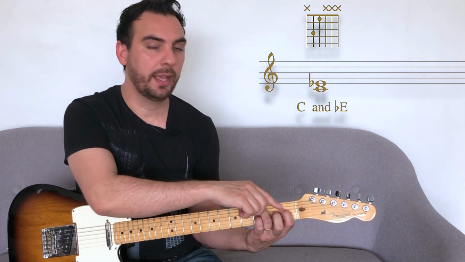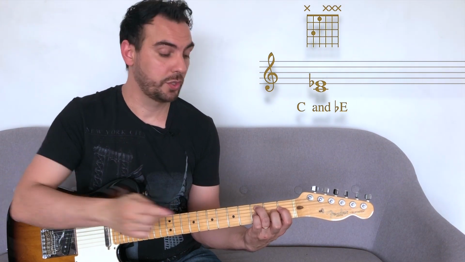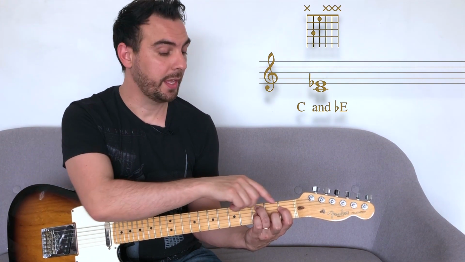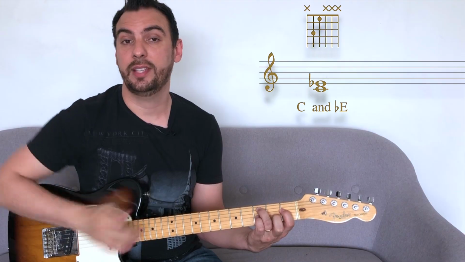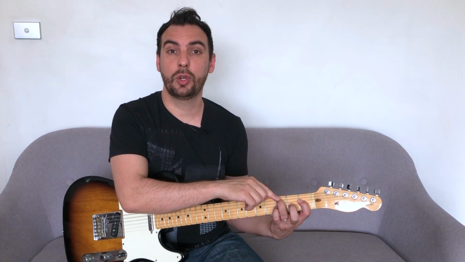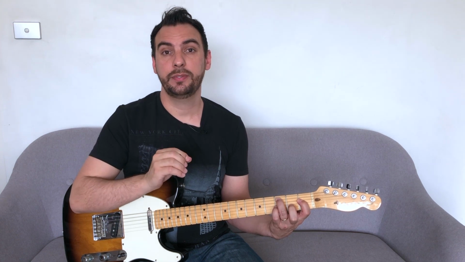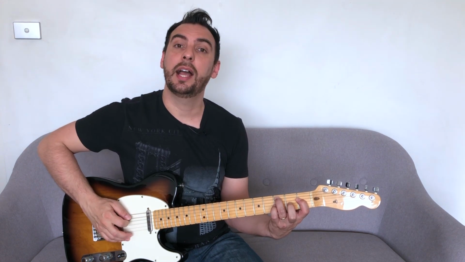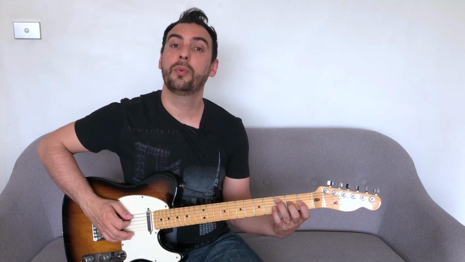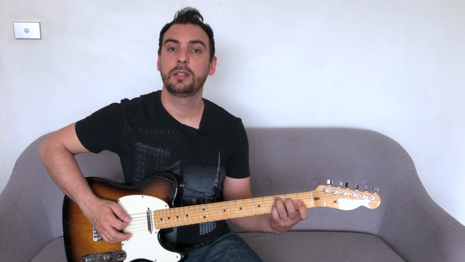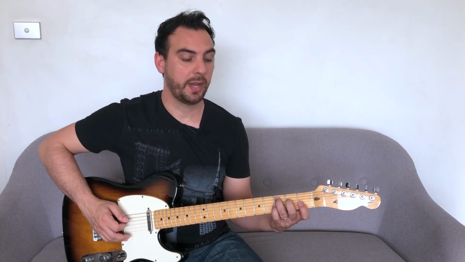So now my chord is a minor chord. So I have the root note C and the minor third, which is E flat. The distance between the root note and my third is 1.5 steps. So major chord, major third; minor chord, minor third.